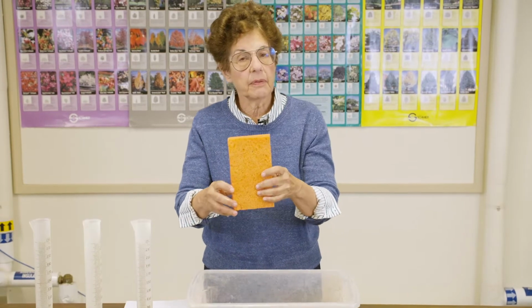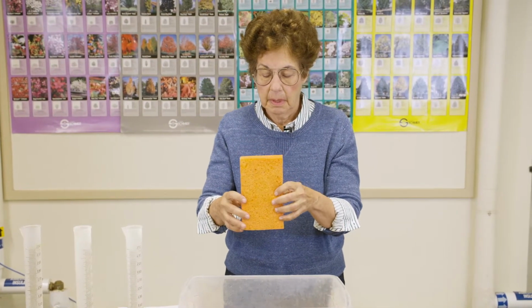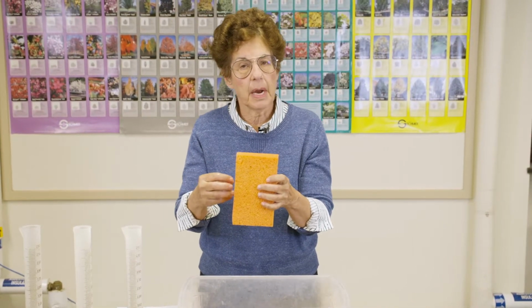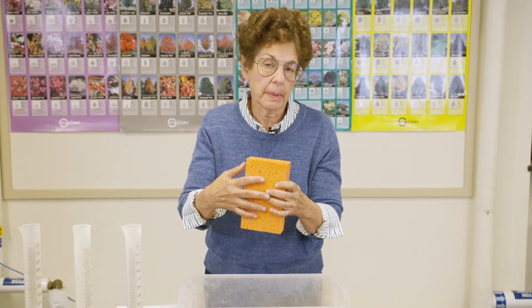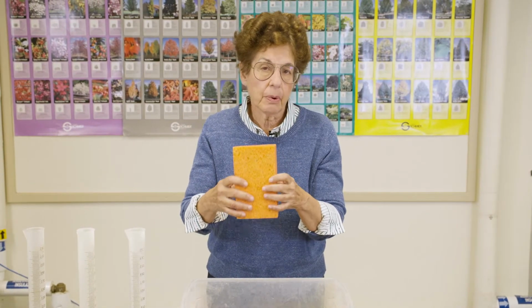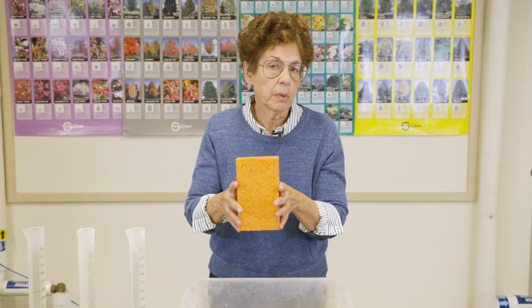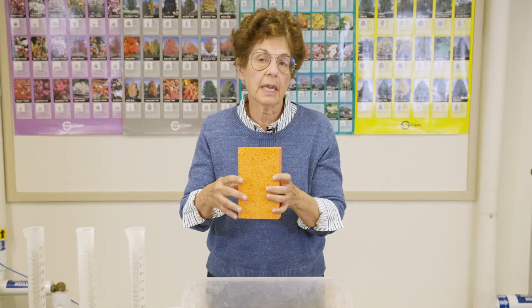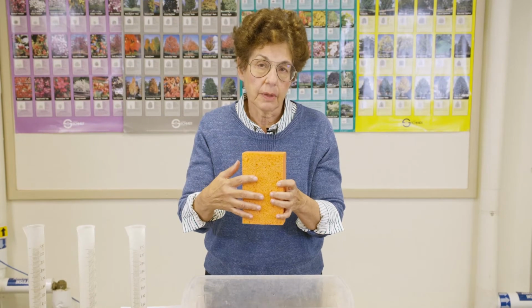And there's still plenty of water in this sponge, as you could all imagine, but it's held so tightly by the pores that roots are not able to get that water by osmosis. At that point, we call this the permanent wilting point, where the soil has water in it, but it's held so tightly that roots cannot get the water.